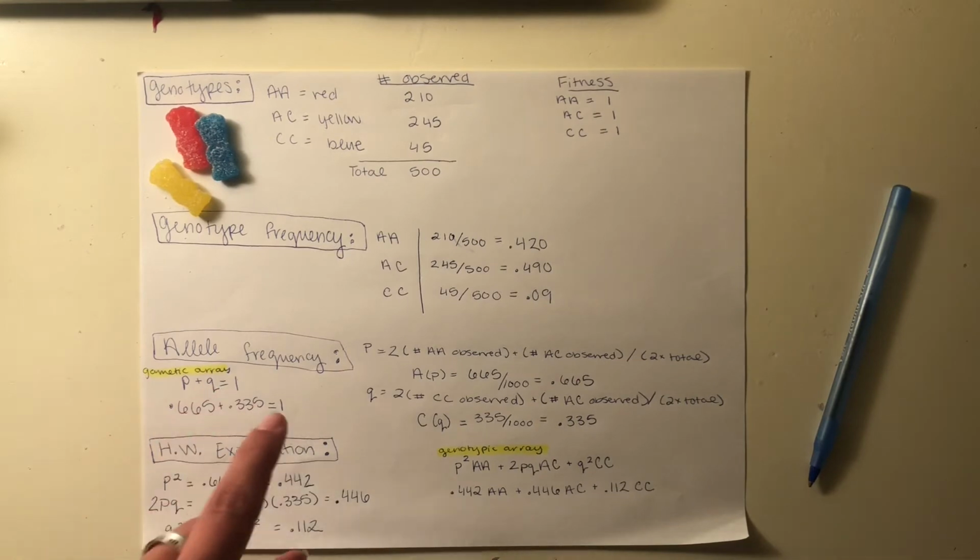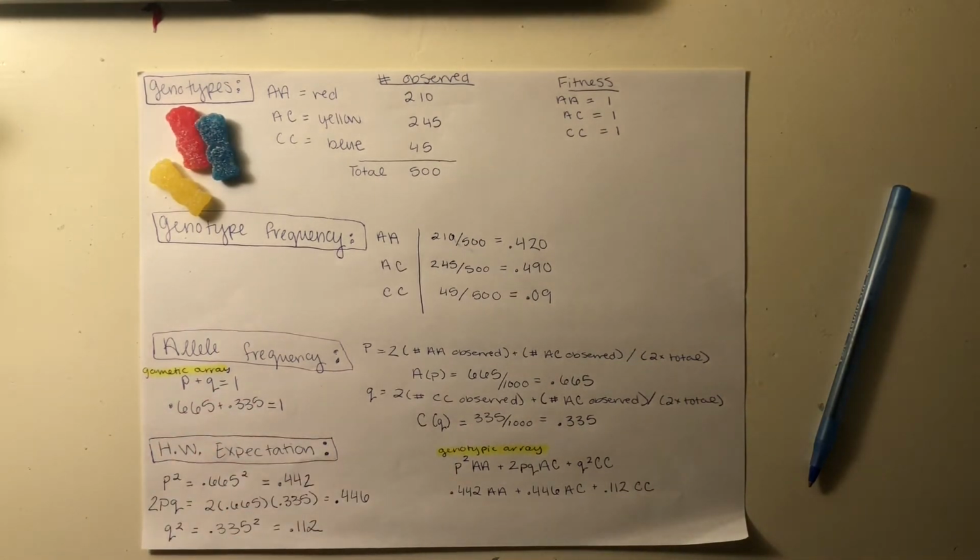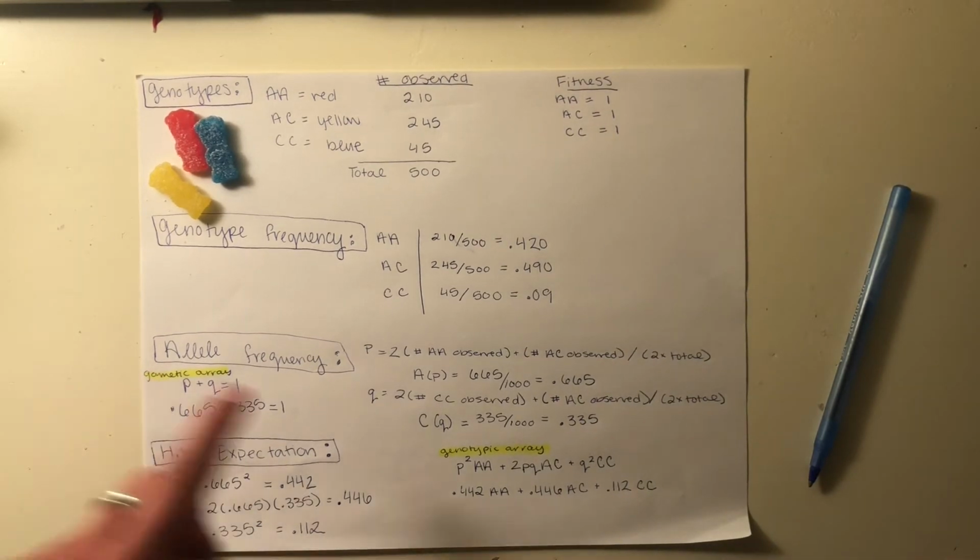Now, p + q will always equal 1. And that's what we're seeing here. When we plug this in, we get our gametic array, and we get our genotypic array.